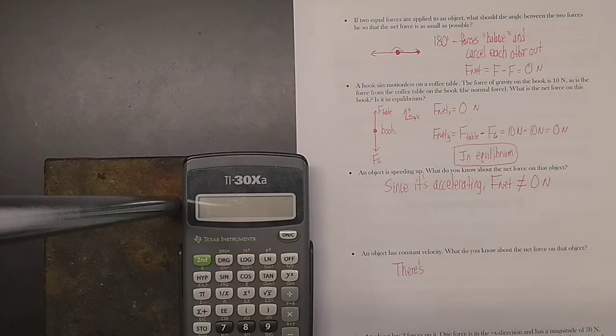Constant velocity means no acceleration, because acceleration is the change in velocity over time. If there's no change in velocity, there is no acceleration. That's key, by the way. Saying that there is no change in velocity means no acceleration. Just saying there's no velocity does not mean no acceleration. Acceleration is the change in velocity over time. You have to understand it's not just velocity over time. It is the change in velocity, delta V, delta meaning change in, V meaning velocity, over time.